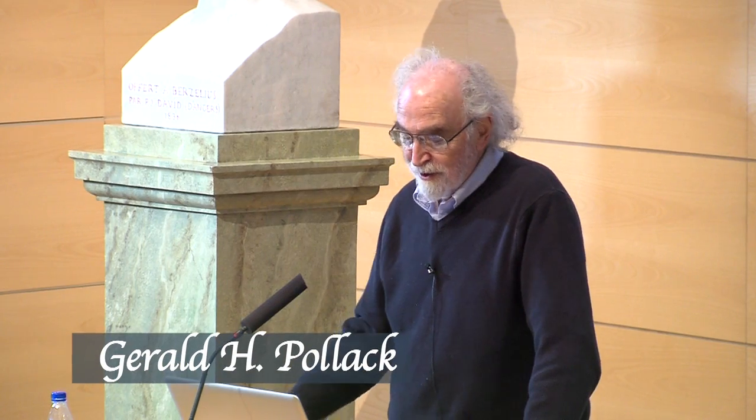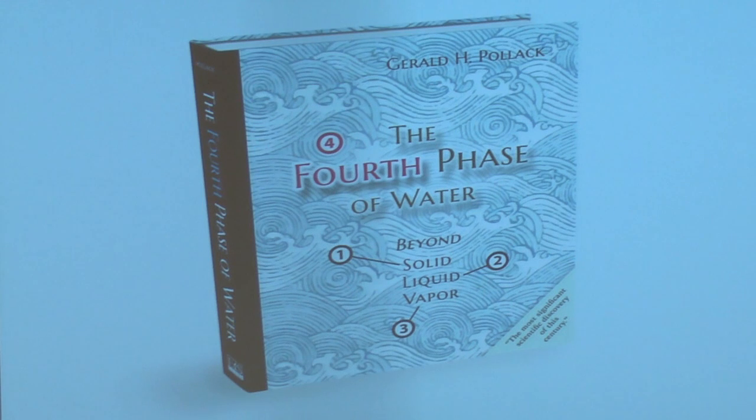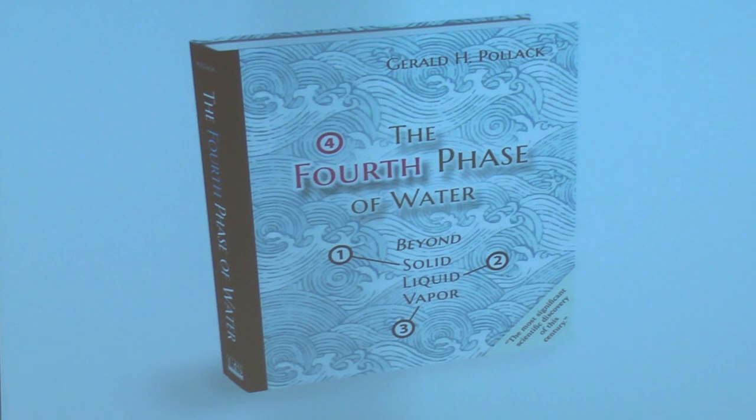So I want to talk about the fourth phase of water. And you want to mention the book. And of course, we all know the three phases of water: 1, 2, 3 at the bottom, solid, liquid, and vapor. And I'm going to talk about the fourth one that is described in this recent book.